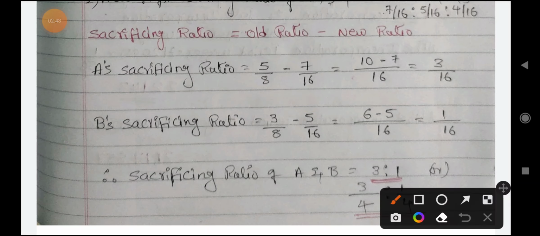So first we need to find the LCM. In the 8 table, 16 comes at 8 twos are 16, so 5 into 2 is 10. Similarly in the 16 table, 16 ones are 16, so 1 into 7 is 7. So 10 minus 7, it will be 3/16.